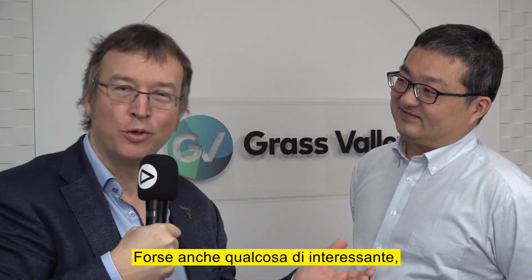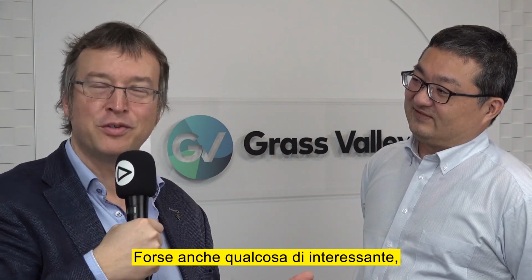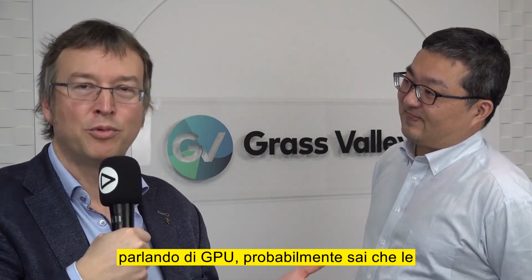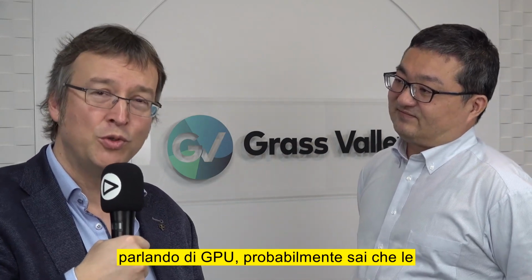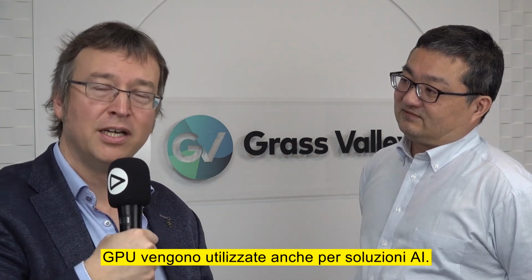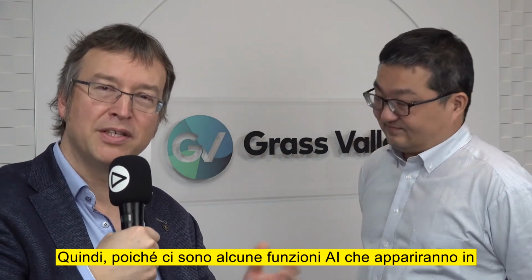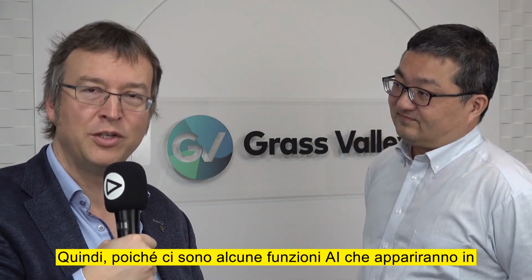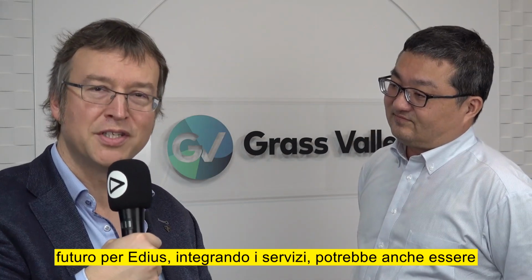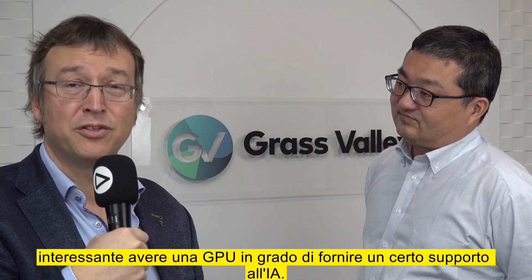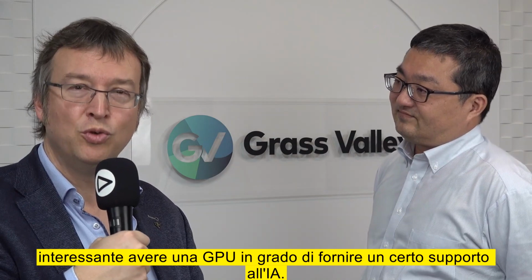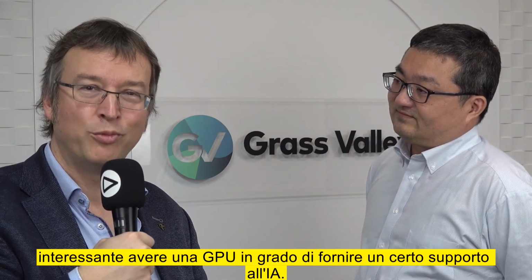Maybe also something interesting, talking about GPU: you probably know that GPUs are also used for AI solutions. As there are some upcoming AI functions for EDIUS through integrated services, it might also be interesting to have a GPU which is capable of doing some AI support.